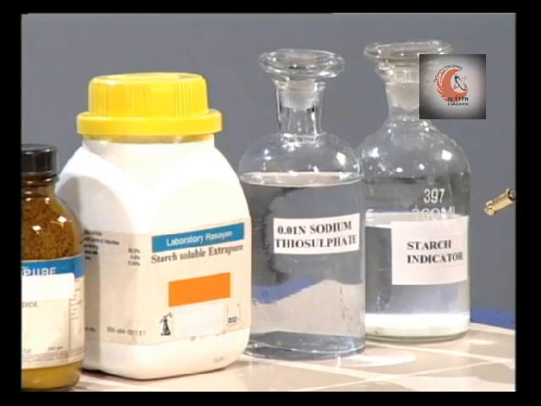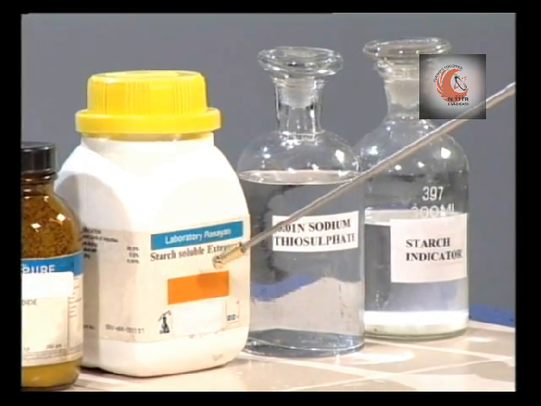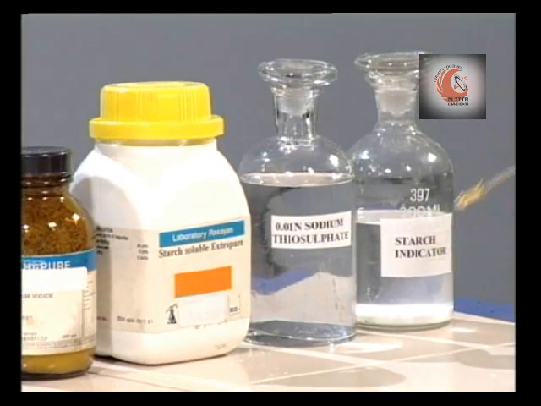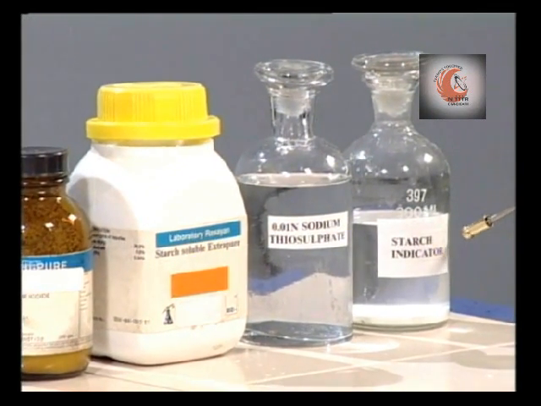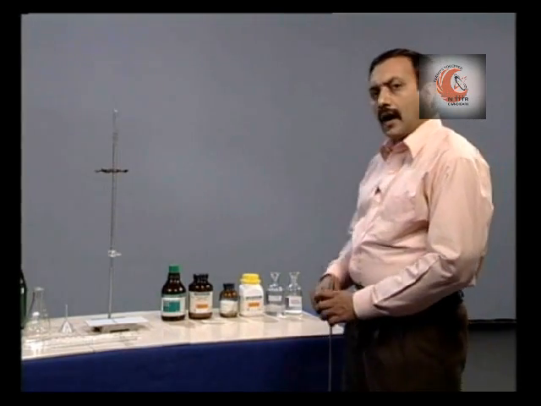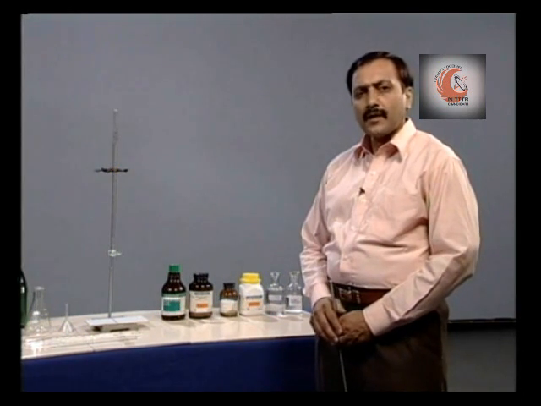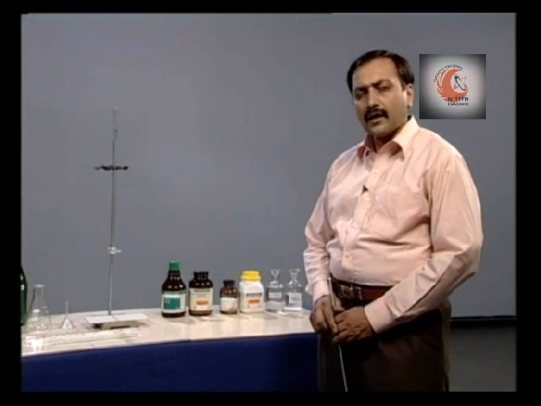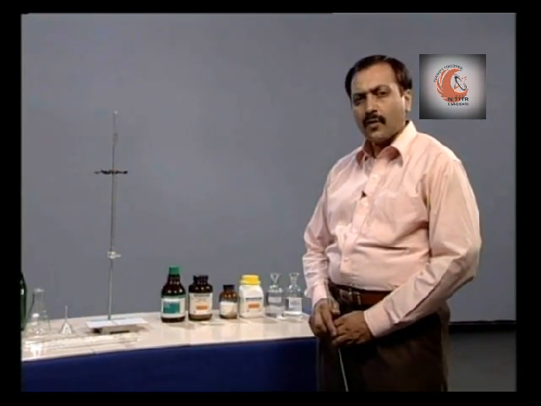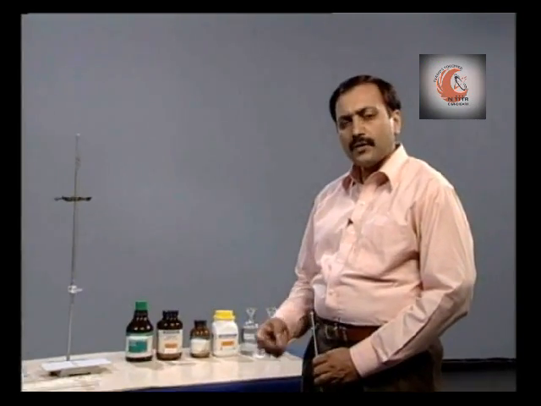Starch indicator is prepared by dissolving the starch powder in water and we use only the supernatant in the testing. Alternatively, we can prepare the indicator using a mashed potato and allowing it to stand along with water for 24 hours. Again, we use the supernatant material in the testing.